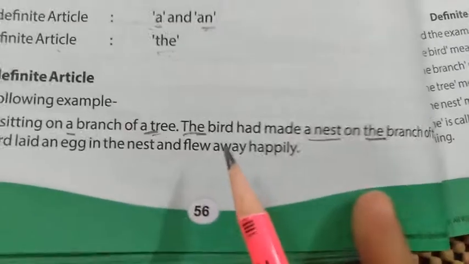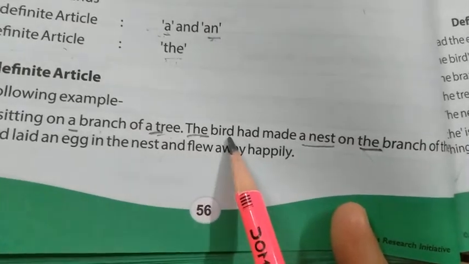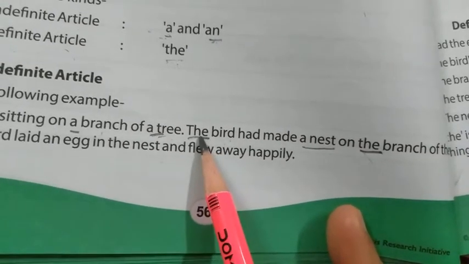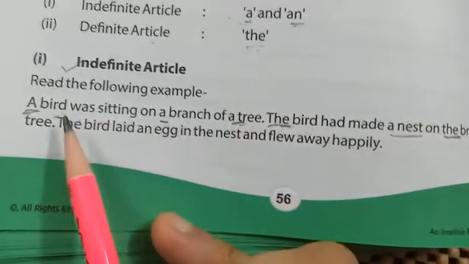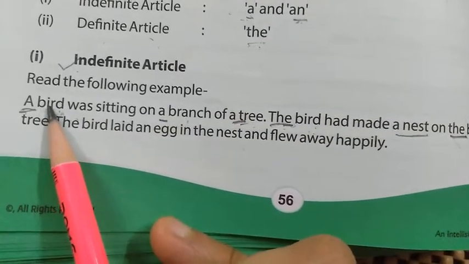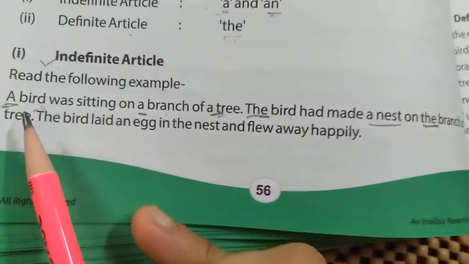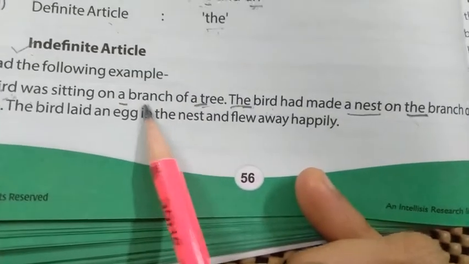Now see here, these nouns with which we have used the: bird and branch. You can see that we have already introduced these words. We have talked about the bird in the first sentence and we have talked about the branch in the first sentence.